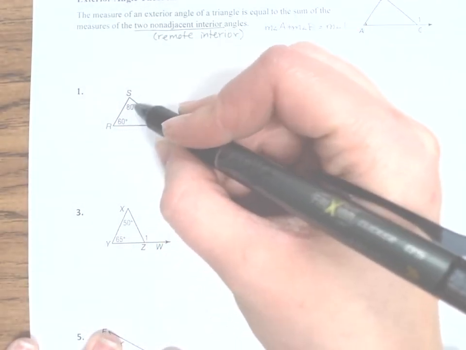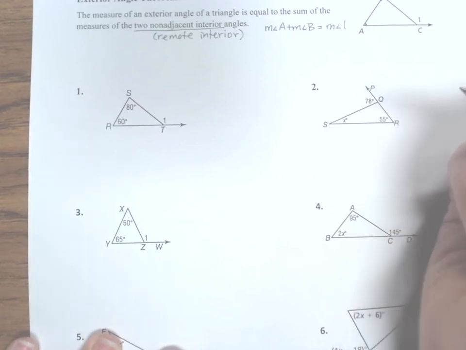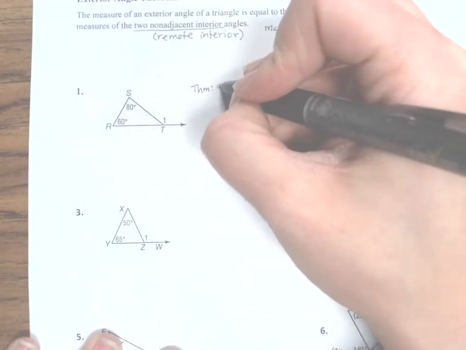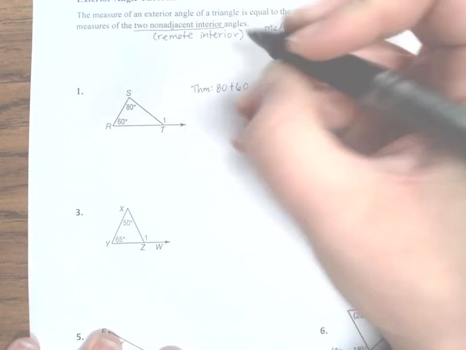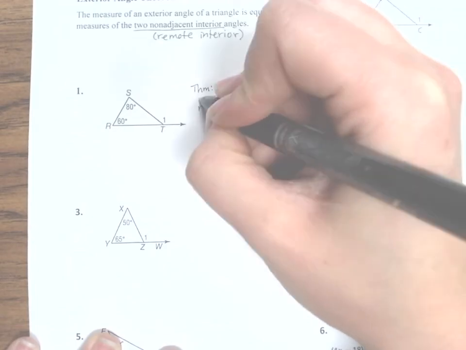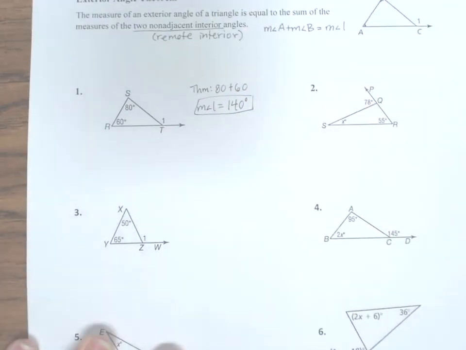Our theorem tells us we can add these remote interior angles and get the measure of angle 1. So based on the theorem, it should just be that it's 80 plus 60. So the measure of angle 1 is 140 degrees. So we can do it that way.